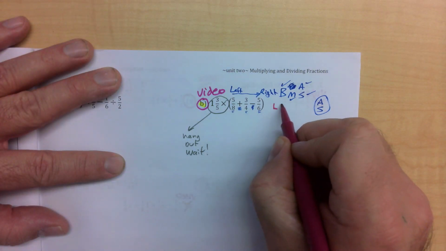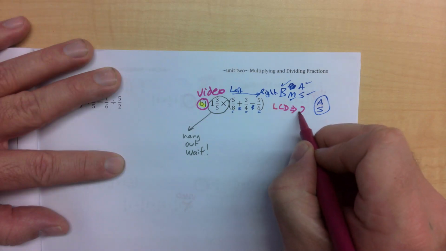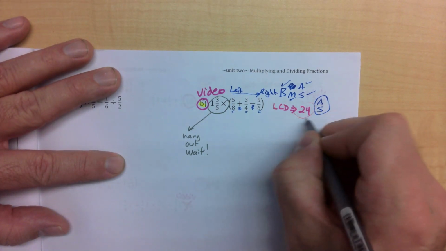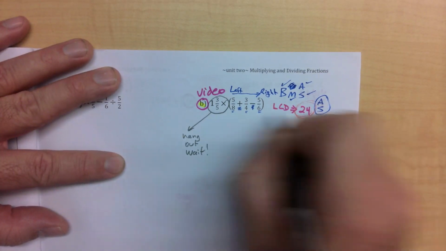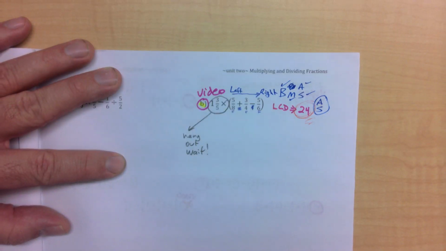Because 8, 6, and 4, I was telling students in one of the classes, one of my favorite numbers is 24. There are so many numbers that are divisible into 24. So our lowest common denominator is 24. Let's convert everything, all of it, right now. So what does that look like?